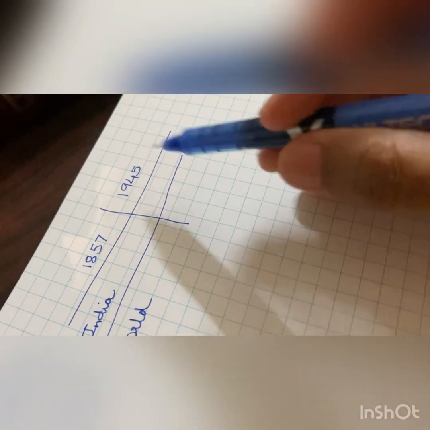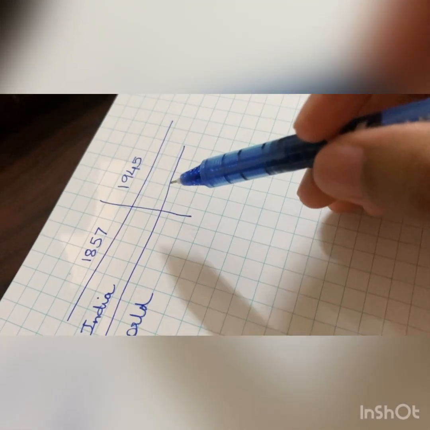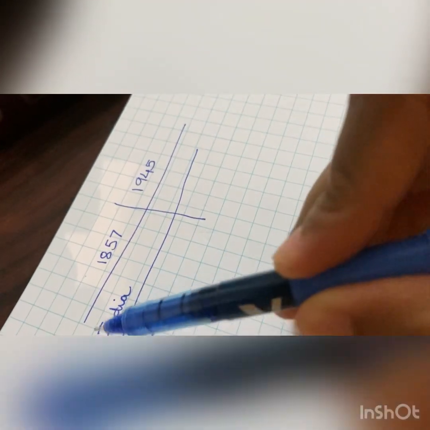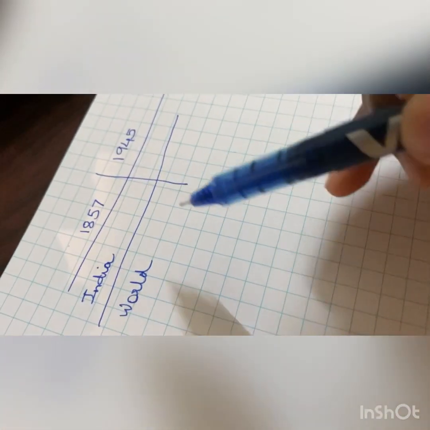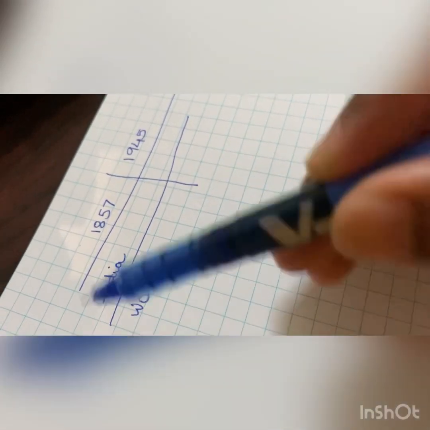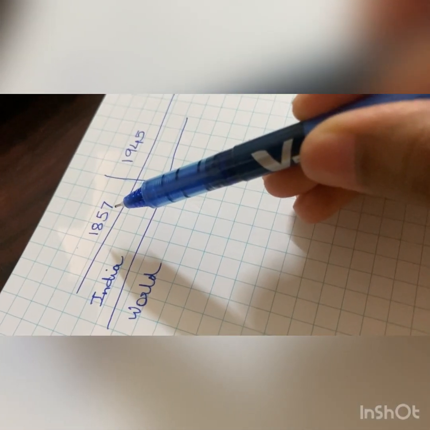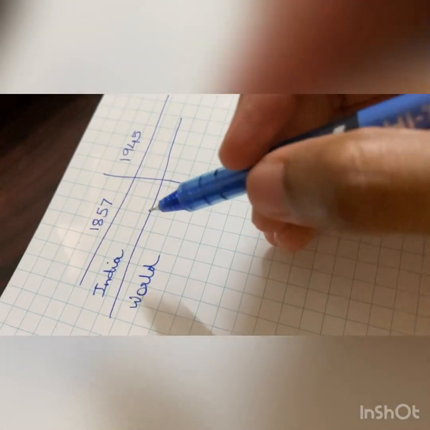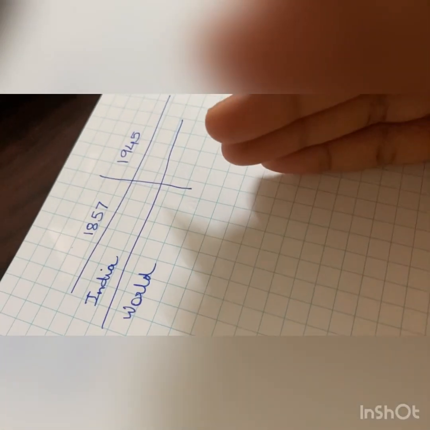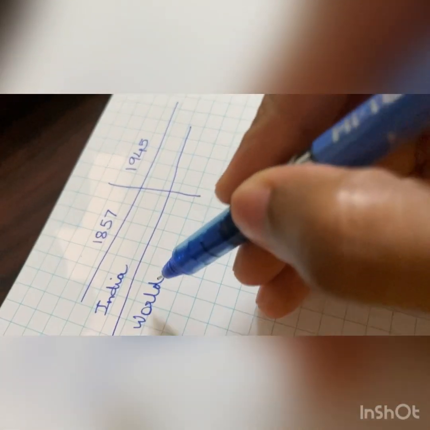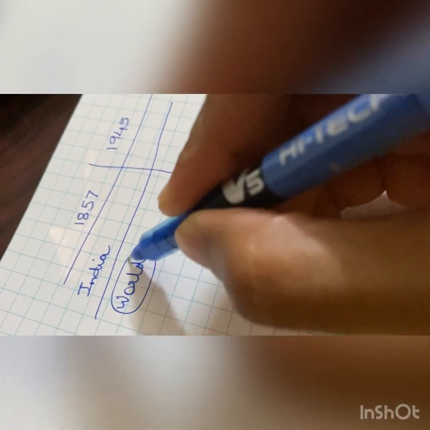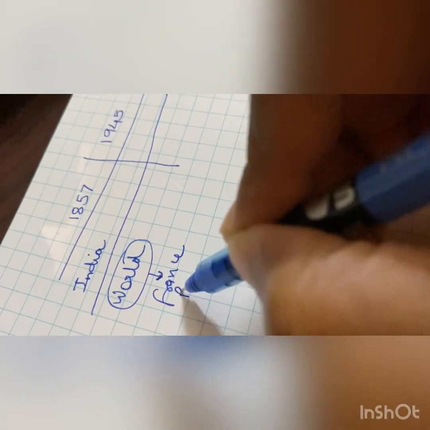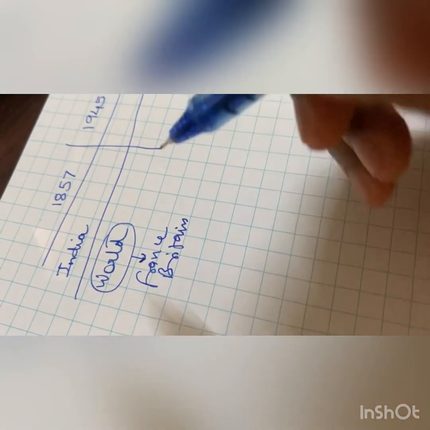What happens in this is that the kids understand that when certain things were happening in India, there was something else happening in the world, which was probably affecting India, or the things happening in India were affecting the world. For a bit older kids, instead of just writing world, you can even specifically write some countries, maybe France, maybe Britain, England.